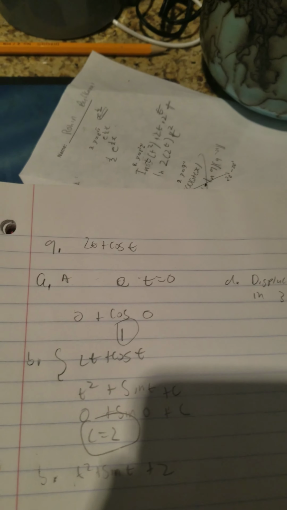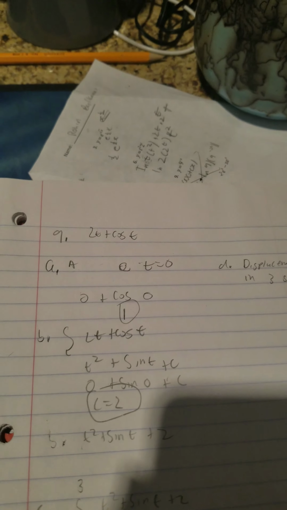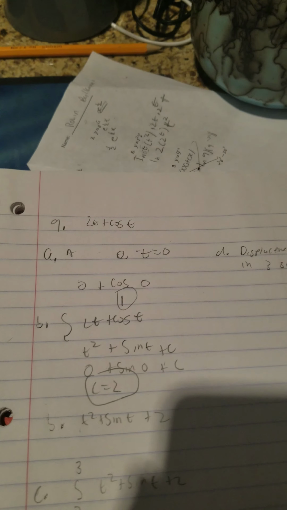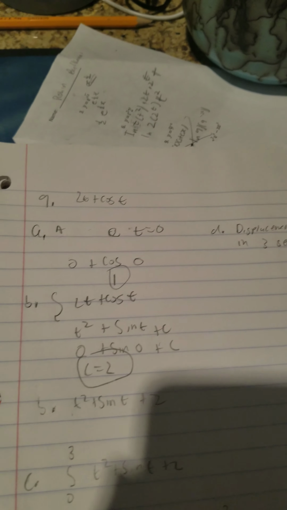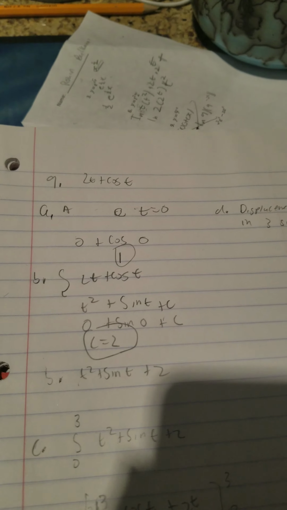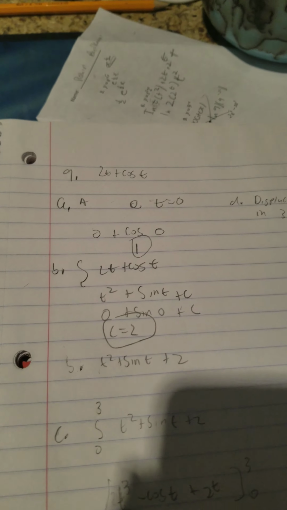Number 9 on the SL review, we are given the equation 2t plus cosine t, and we're told to find first the acceleration of the particle at t equals 0. So we have acceleration when t is equal to 0. We just plug in 0 for the value, so we get 0 plus cosine 0, that's just 1.